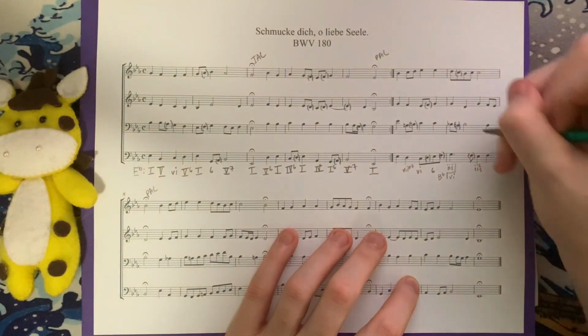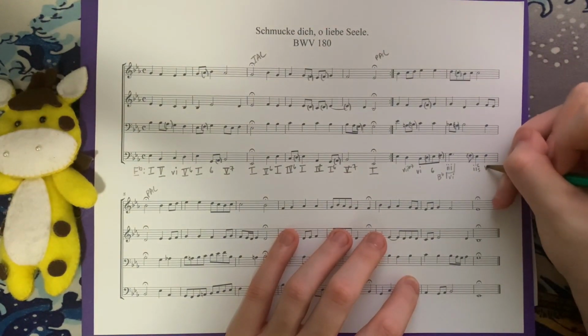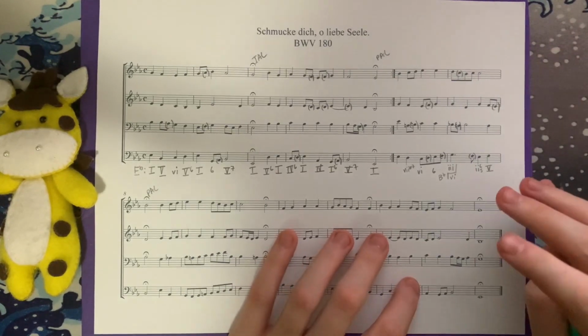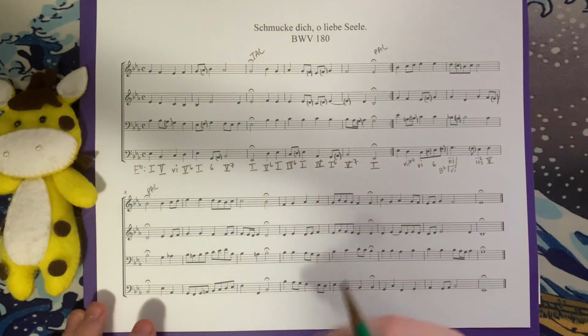That makes more sense because the A natural is what hints us that we are in the key of B flat major. This is just a 5 chord with a passing 7th in the alto. And then we cadence. I hate the cadence being here on the first beat. That peeves me probably more than it peeves you.